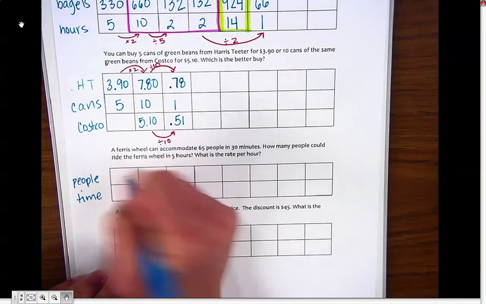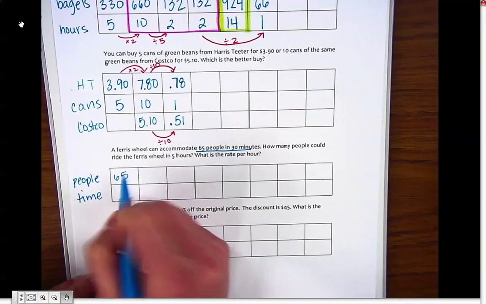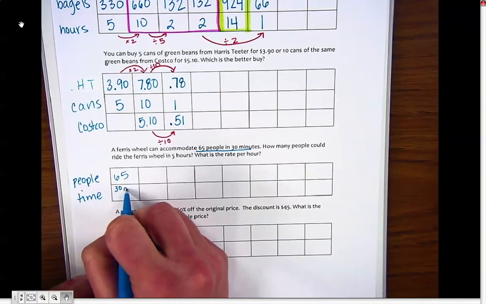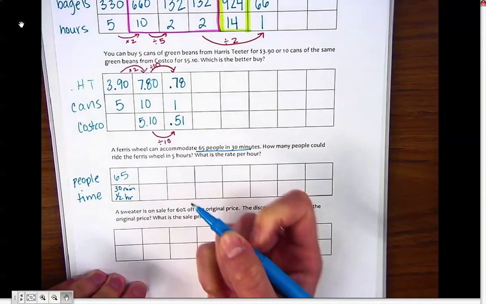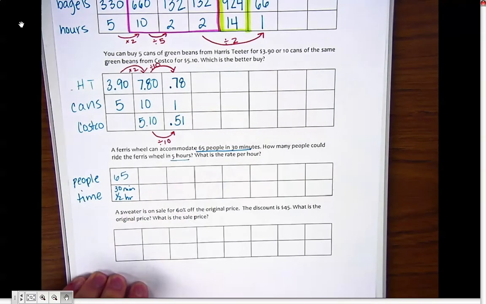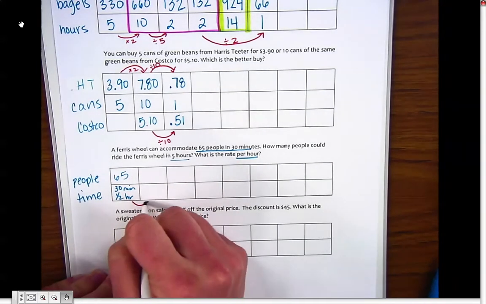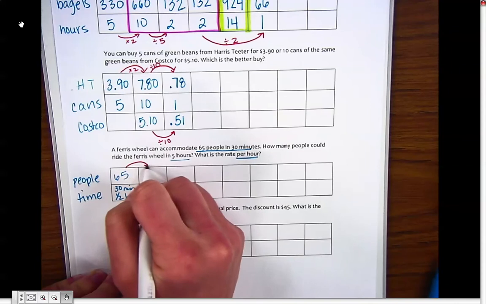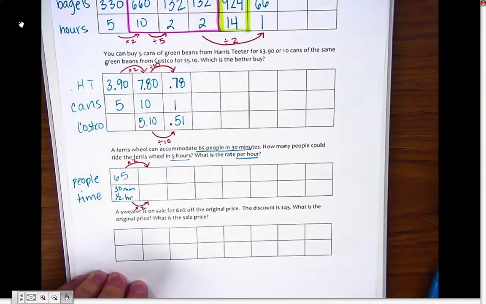So our given information says 65 people in 30 minutes. So 30 minutes, which I'm also going to put in here as a half hour, because ultimately it's asking me about hours. So this is a fraction of an hour. I want to get to some whole numbers here. So I know that if I take a half hour and I multiply it by 2, that gives me a whole hour. So times 2, times 2.